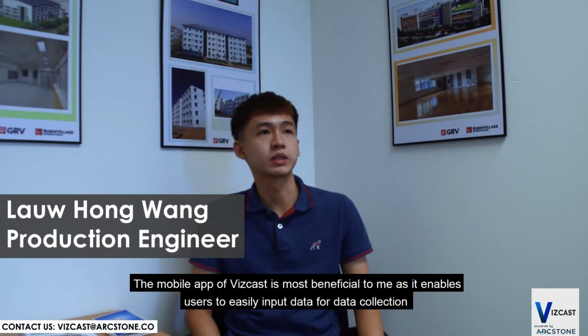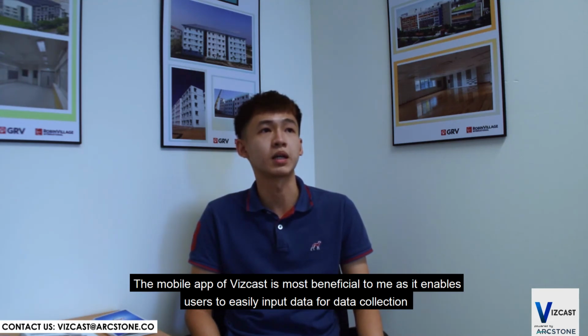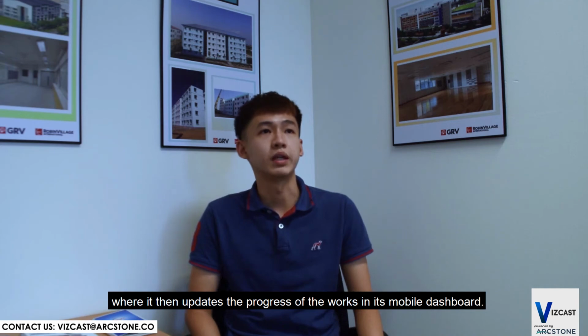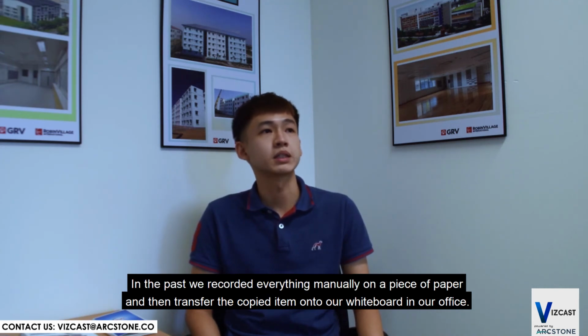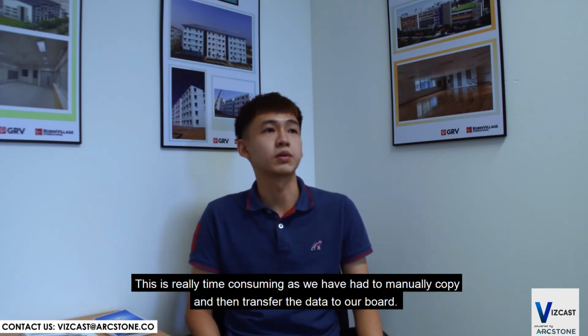The mobile app of this toolset is more beneficial to me as it enables users to easily input data for data collection, where it then updates the progress of the work in its mobile dashboard. In the past, we needed to record everything manually on a piece of paper and then transfer the copy item onto our whiteboard in our office. This is really time consuming as we have to manually copy and then transfer the data to our board.